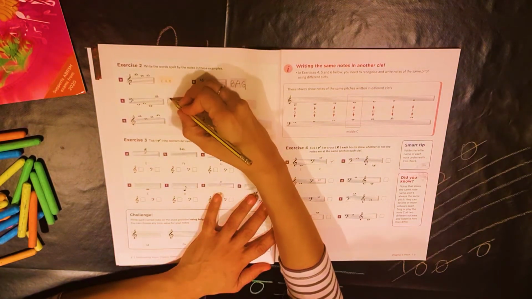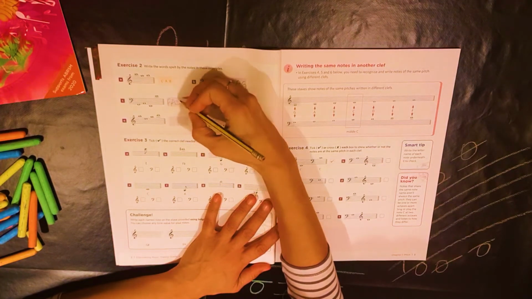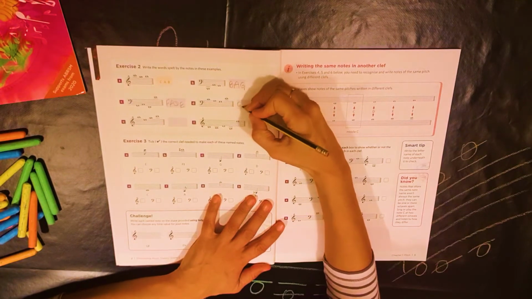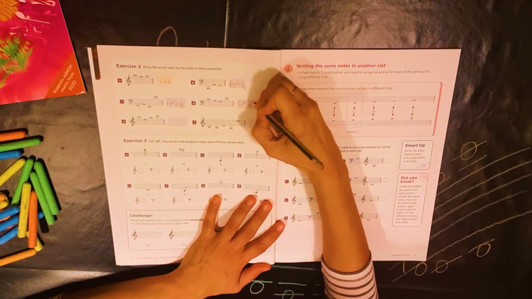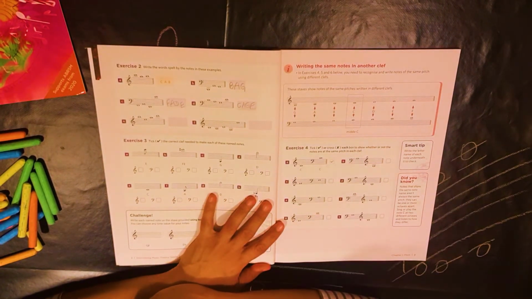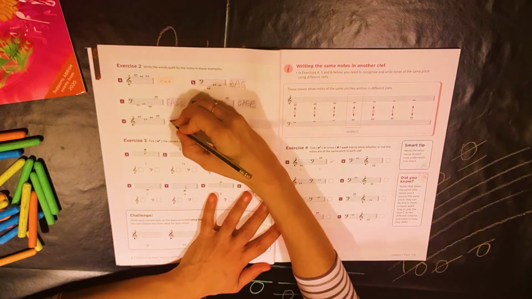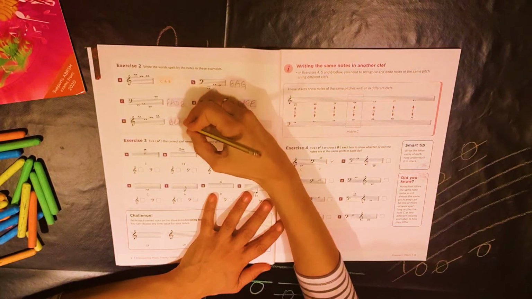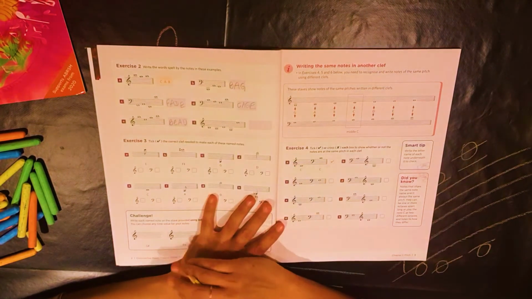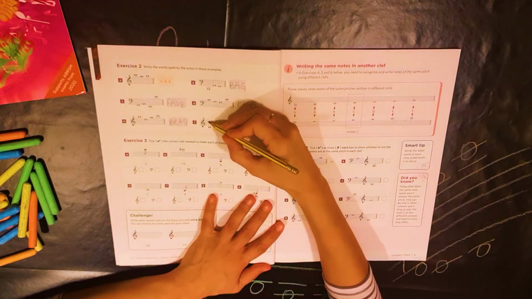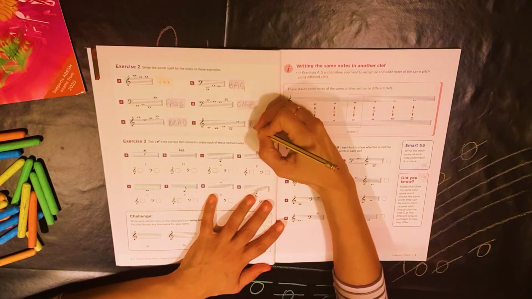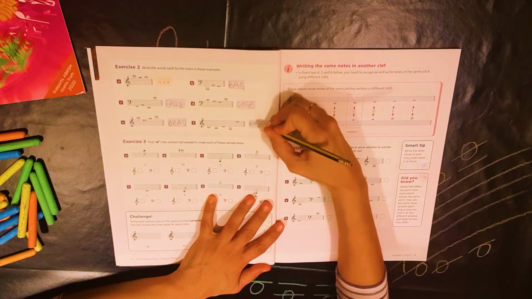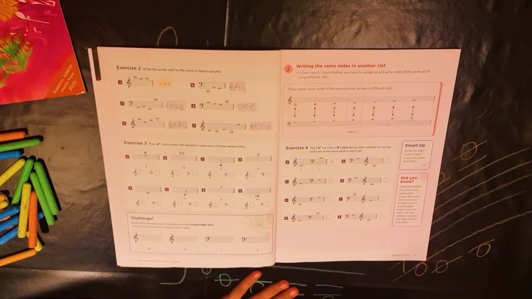C, we have F, A, D, E, fade. D, we have C, A, G, E, cage. E, we have B, E, A, D, beat. Treble clef, we have B, A, D, G, E, badge. Very good.